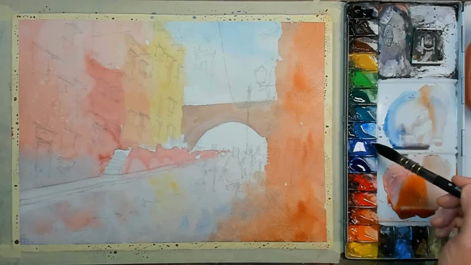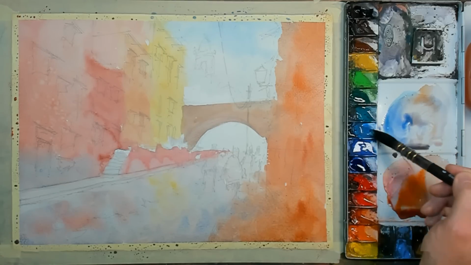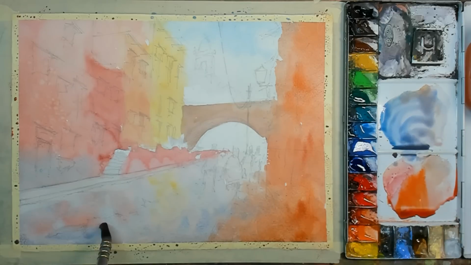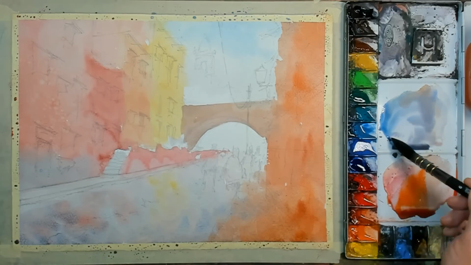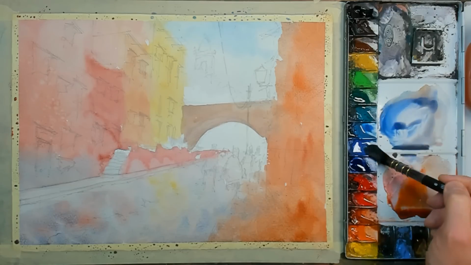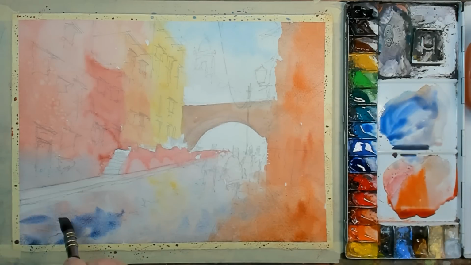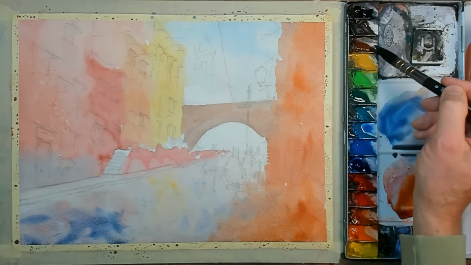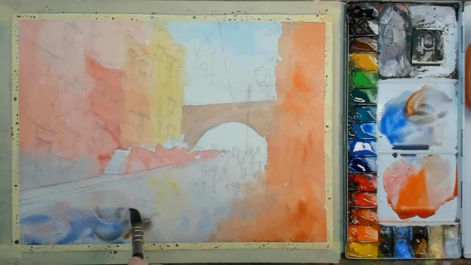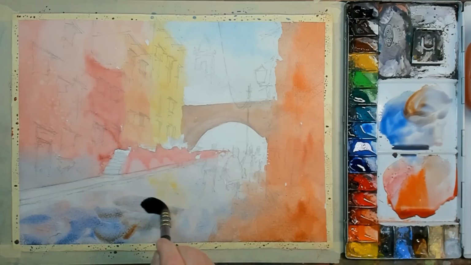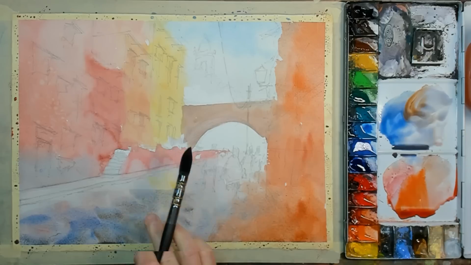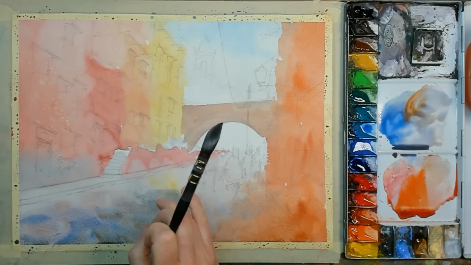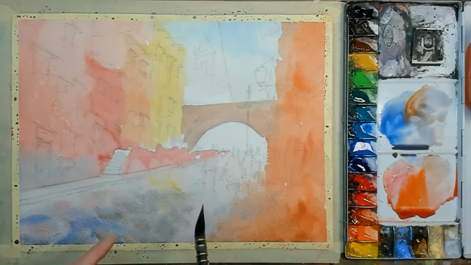This row can be a little bit darker, actually. Going a bit more with the cerulean blue, cobalt blue, perhaps a little bit of burnt sienna. Timing is of the essence. If this is dry too much, you will get some nasty blooms appearing.